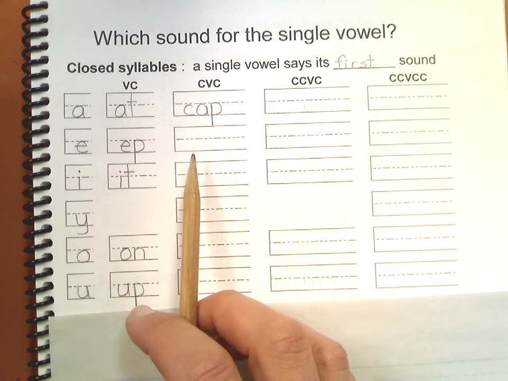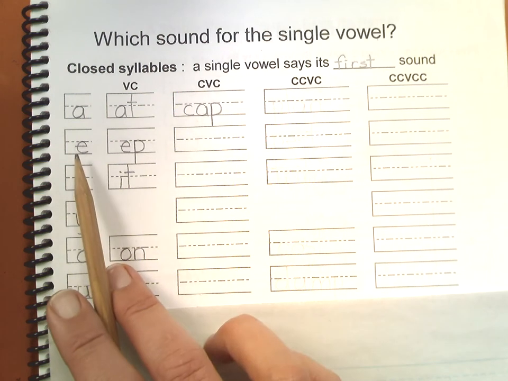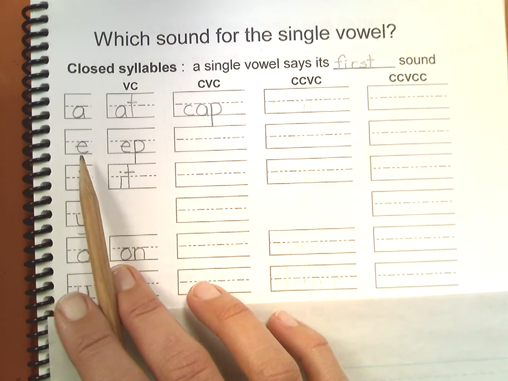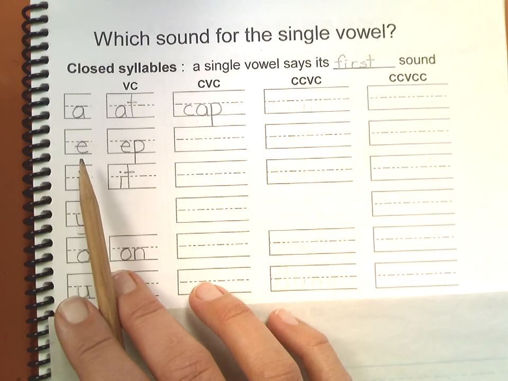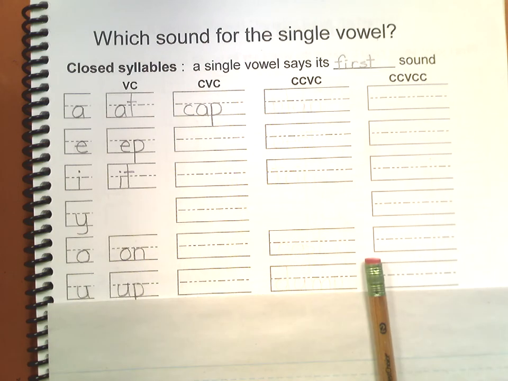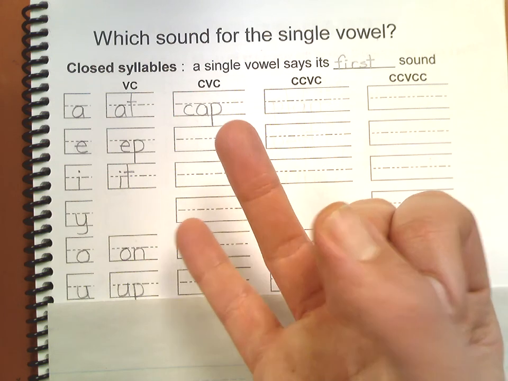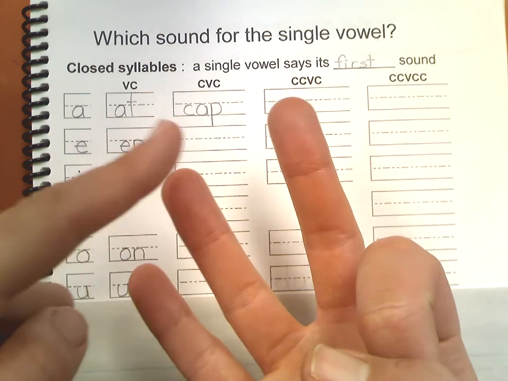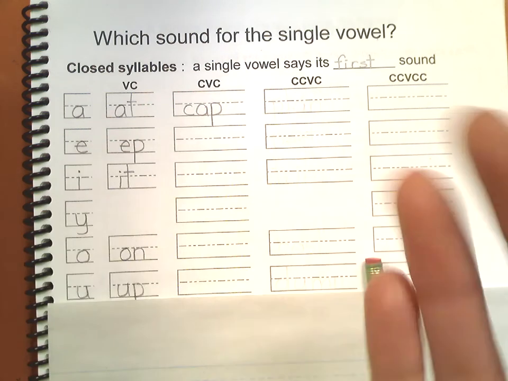All right, our next one. Oh, what's our next vowel? Good. All right, if you said E, what are its 2 sounds? Good. E. All right. For that one, let's go ahead and write bed. What sounds do we hear in the word bed? Good. B, e, d.